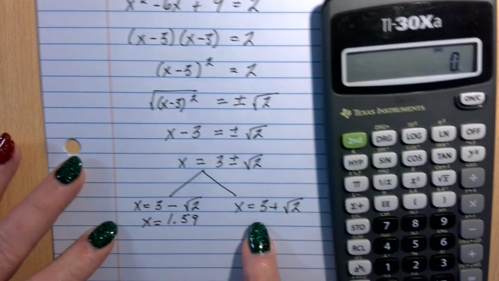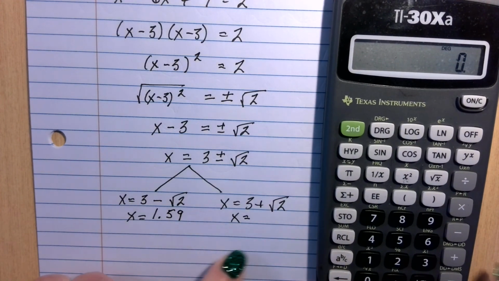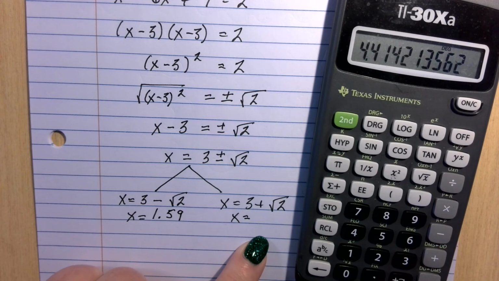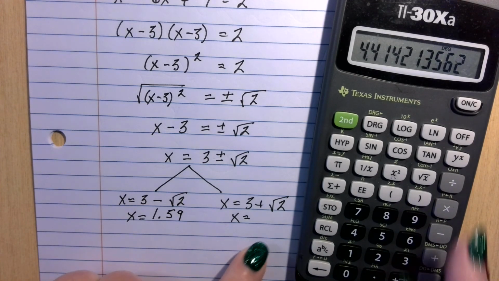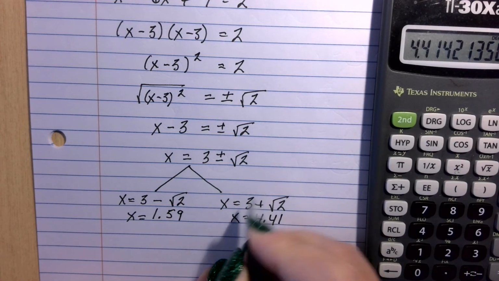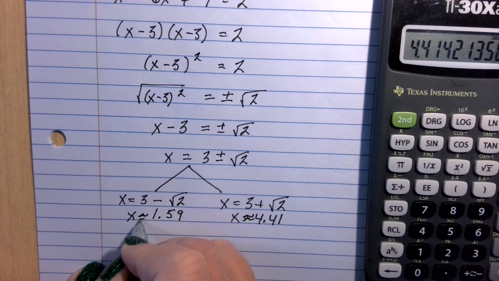So let's take a look at this one. It starts the same way. x equals, we're starting with 3, but this time I'm adding the square root of 2, so that equals 4.41. Actually, it's approximately equal to, because I had to round.